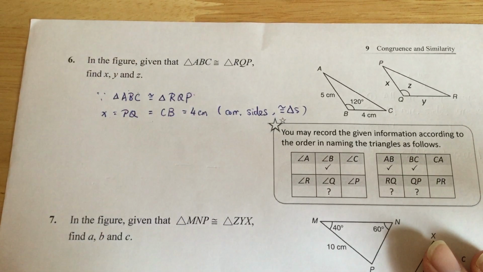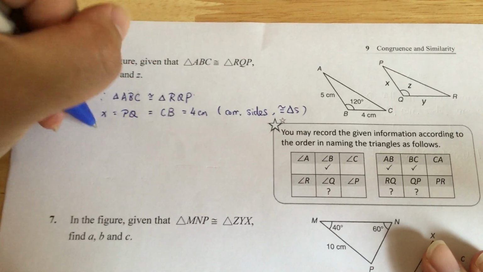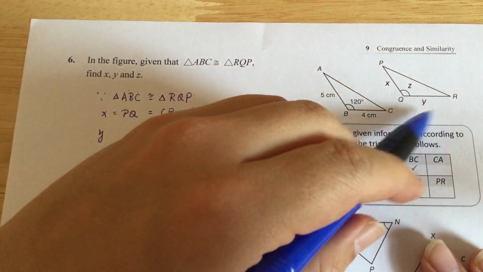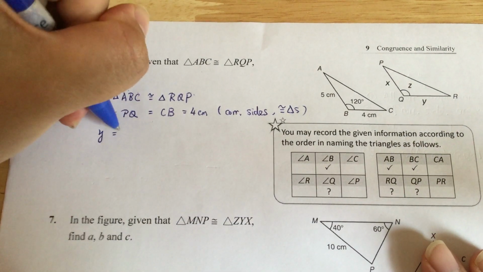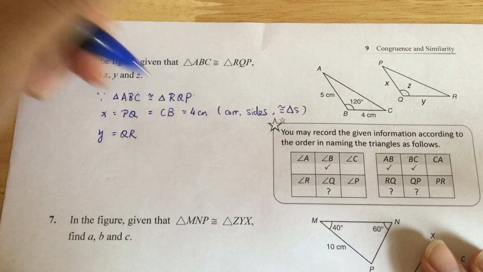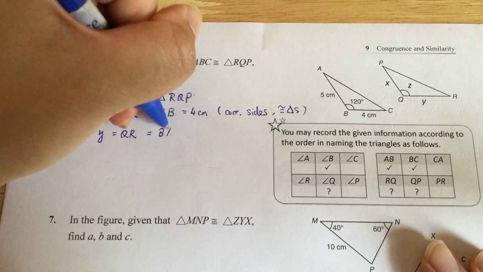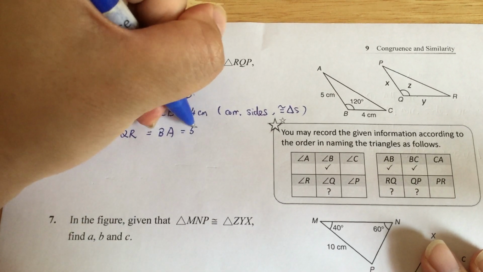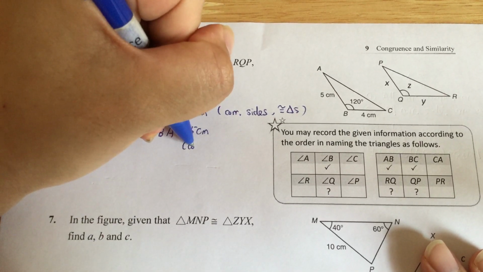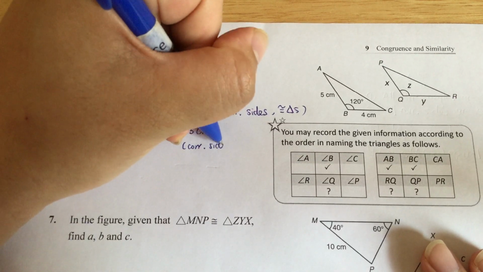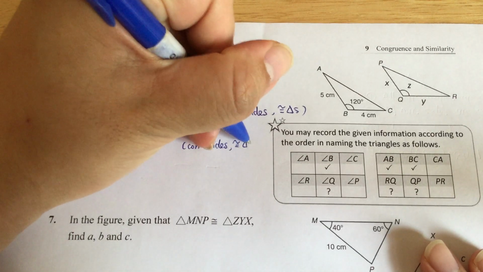So this is the first answer for X. And for Y, it's also easy. For Y, you can look at it. This is QR. So we know that Y is QR, and QR is equal to BA, and BA is equal to 5 cm. Once again, we must write down the reason: corresponding sides, congruent triangles.